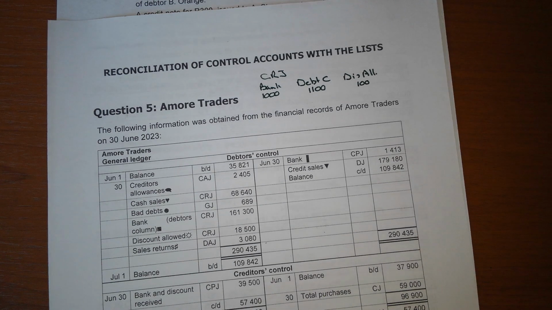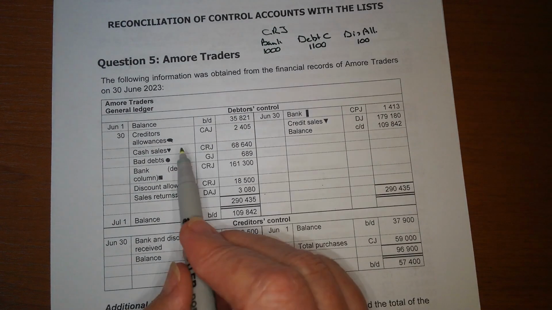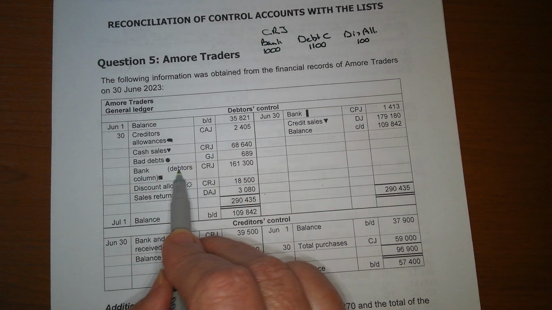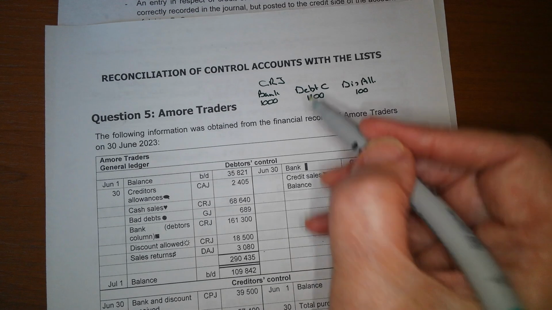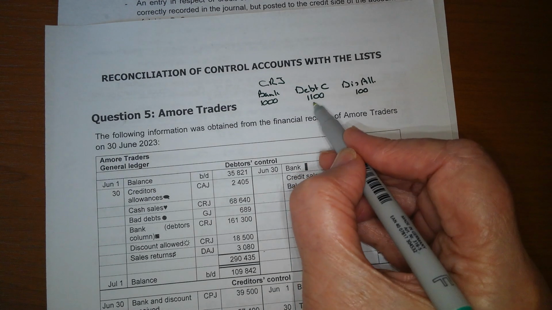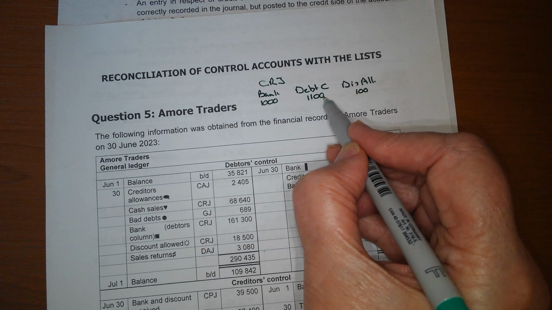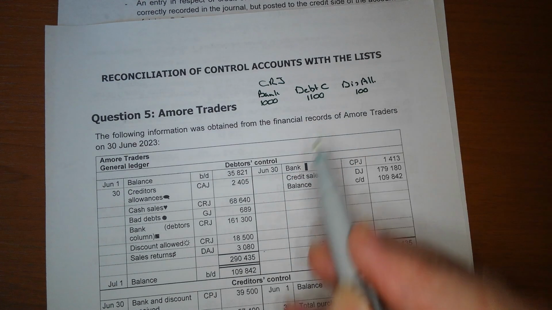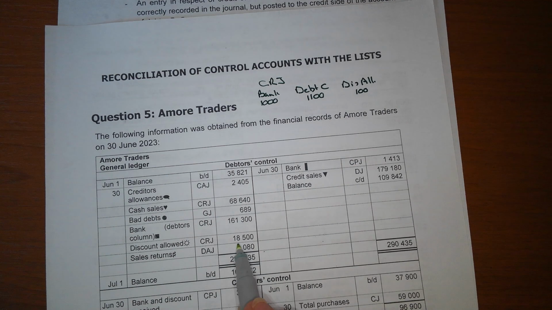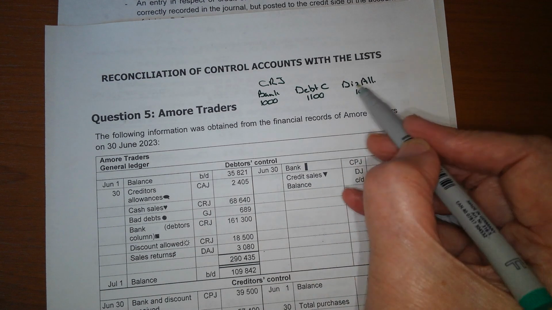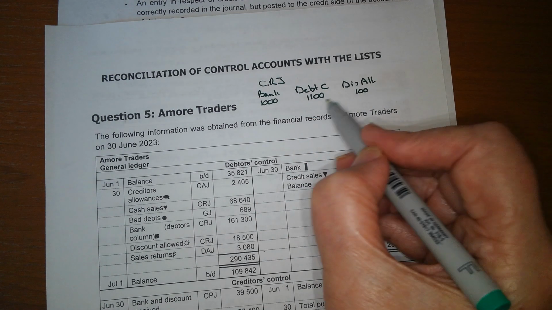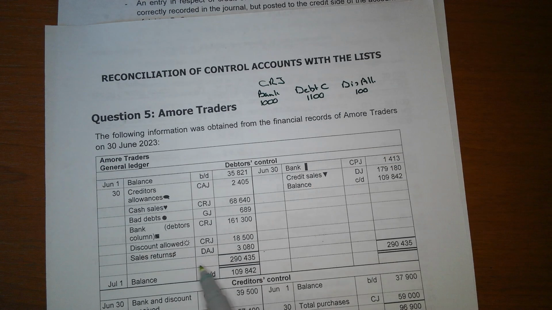So when you get one of these entries, you must read it very carefully. If you see that they say bank debtors column, it means that they are giving you the figure in the debtors control column, and this figure already includes the discount. So it means I mustn't add this 18,500, because that was already included when we added the bank and the discount to get the total of the debtors control column.